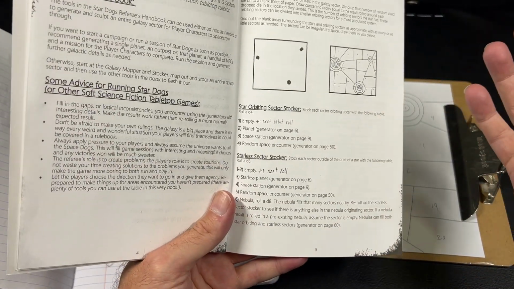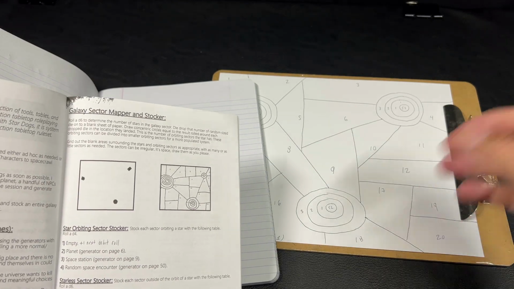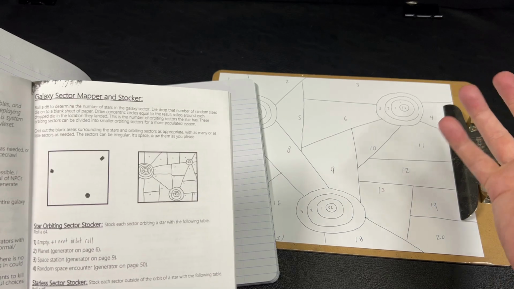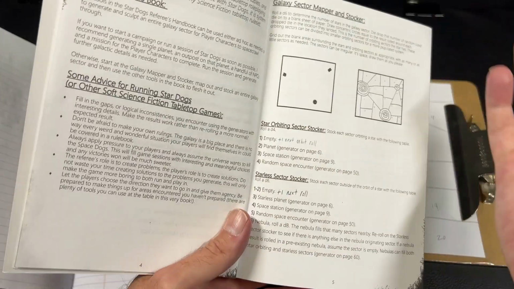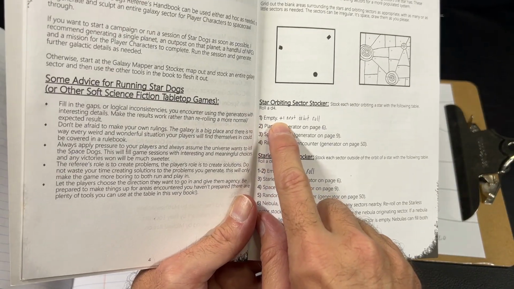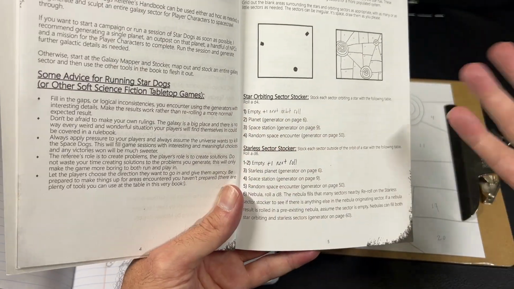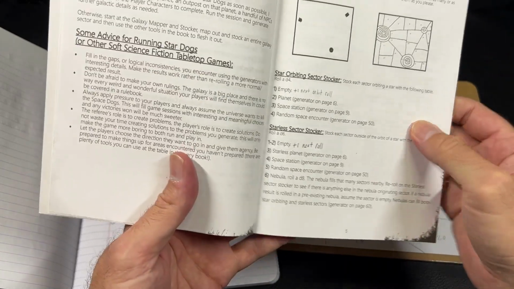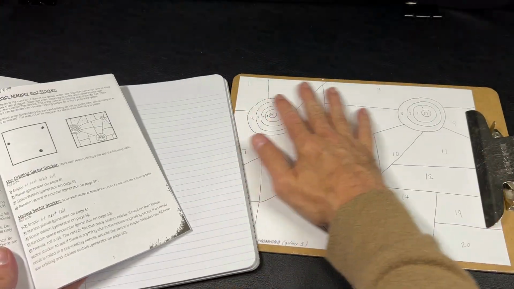Now, what I did just to prevent all of the orbits from being empty, because that would be kind of boring and it would be a waste of time putting this all together just to have everything be empty, is when I roll on empty, I add 1 to the next roll, up to the max of 4. And then the same thing happens with your different star sectors.